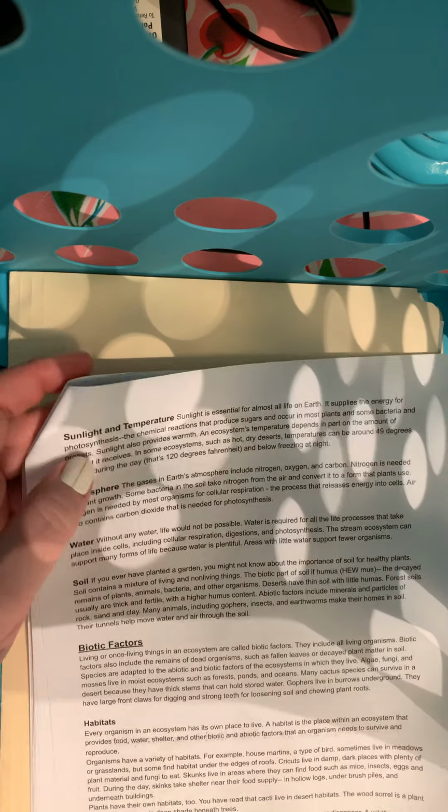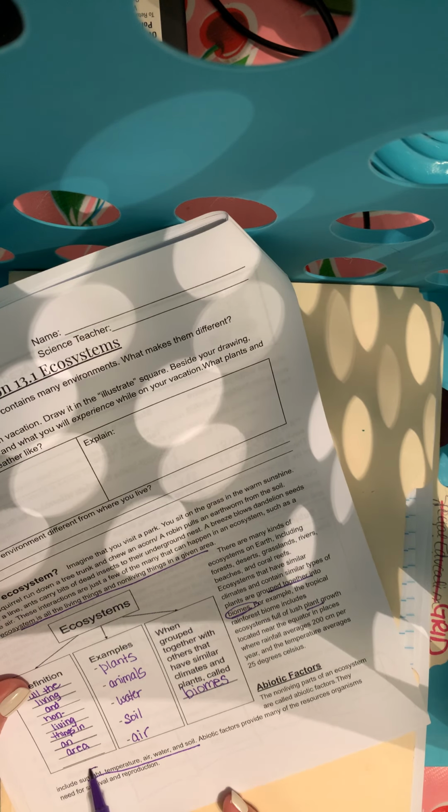In an ecosystem. Okay? So that's all you're going to do with abiotic, organism, population, community, and ecosystem. Let me help you find those. So abiotic is, I think it's back here. Abiotic, right here. All right. And it's basically the non-living parts.